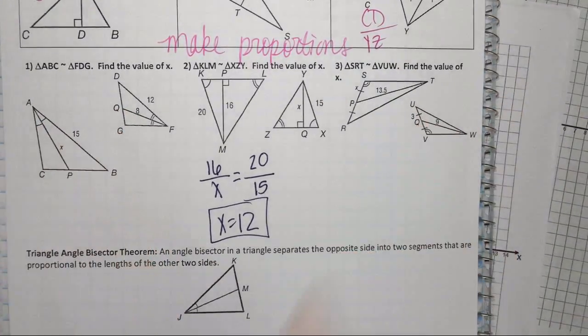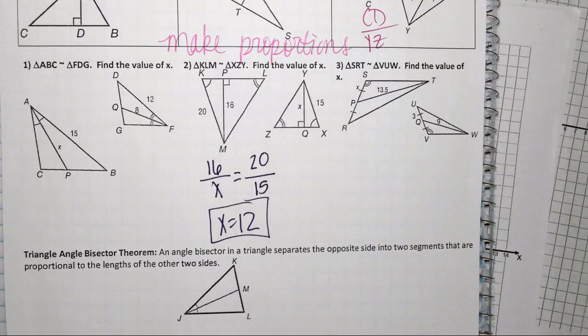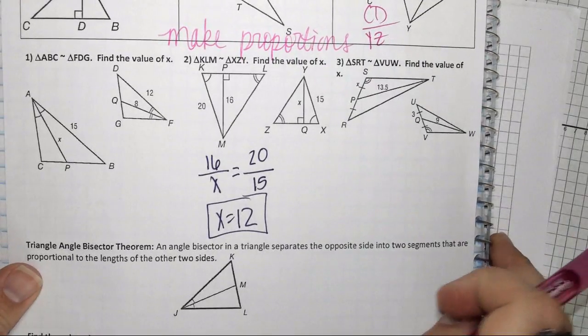Guys, hush. Between 1 and 3, which one is an angle bisector? Why? Because the angles are congruent? Is that what you're saying? I just couldn't hear the last part. You said, because the angles do. Yes, good. Take a point. Because the angles are congruent.